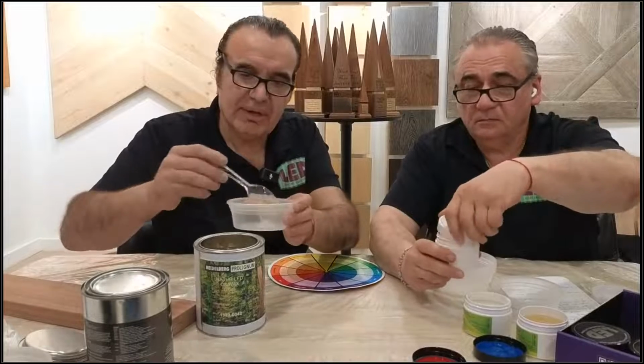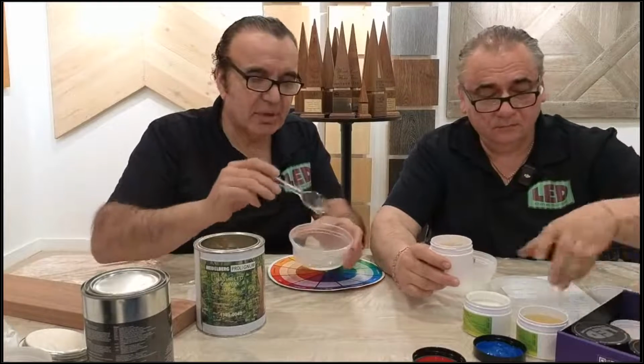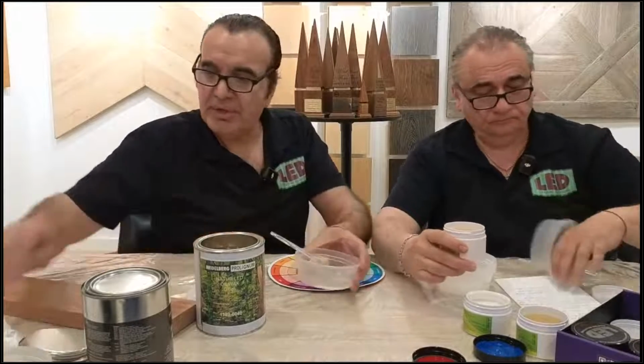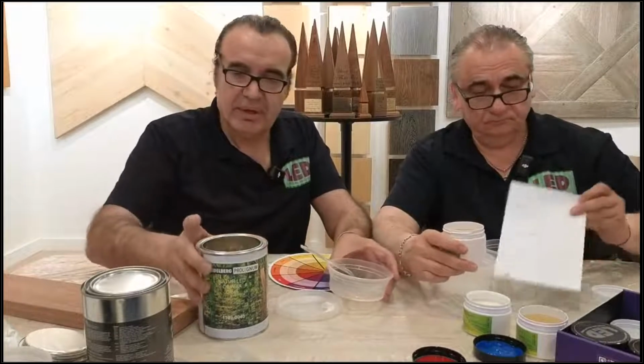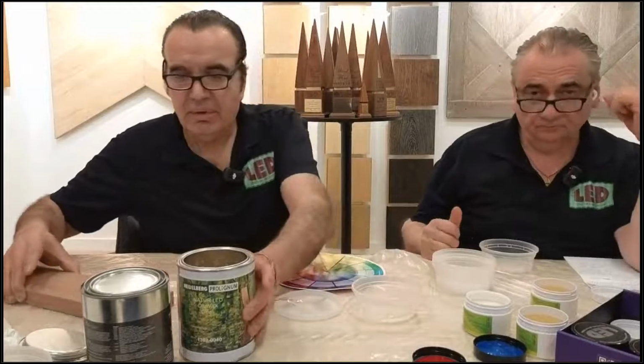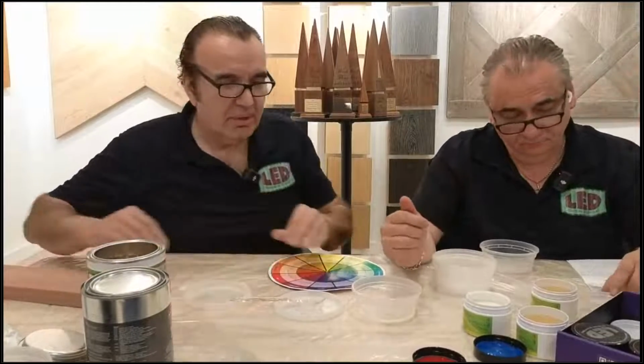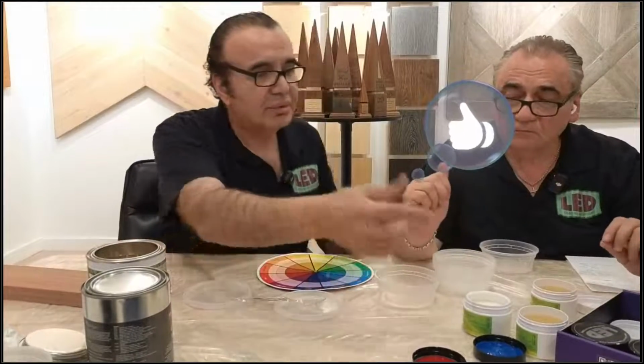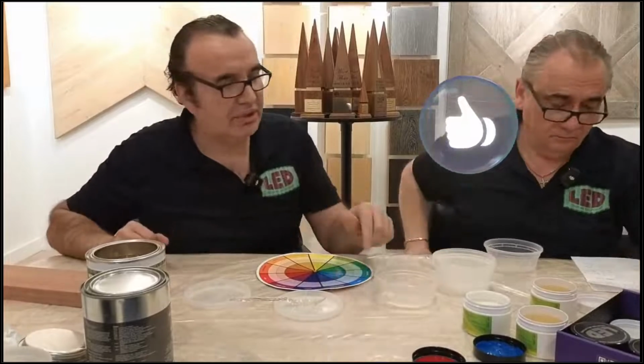Because it's a mahogany, I want to give a little depth. This is the clear oil. Just put it on a little bit. And what I'm going to do, I will take the red, yellow, blue here.